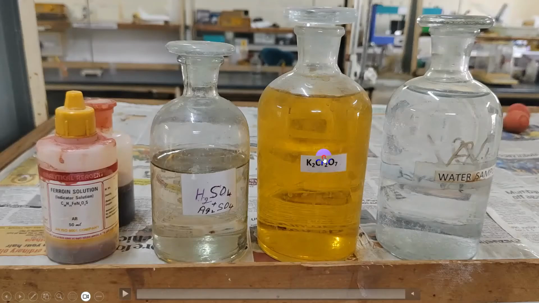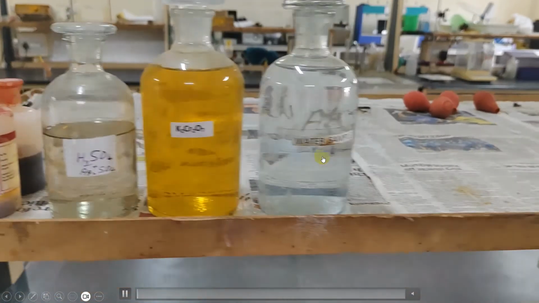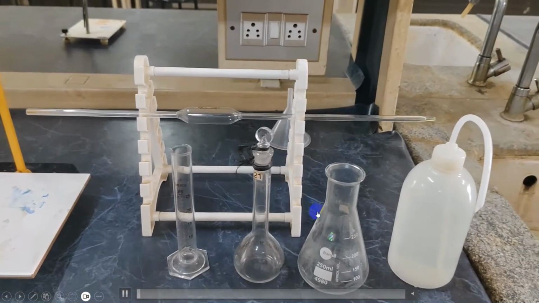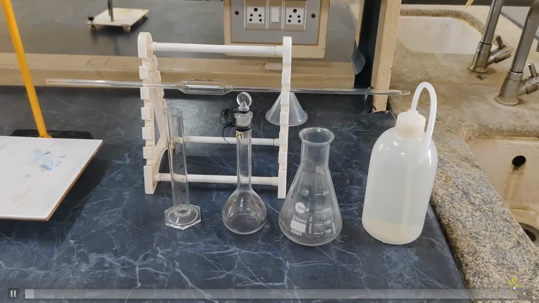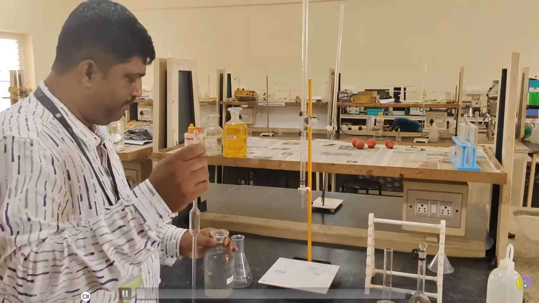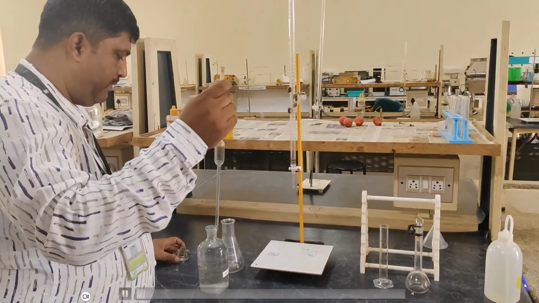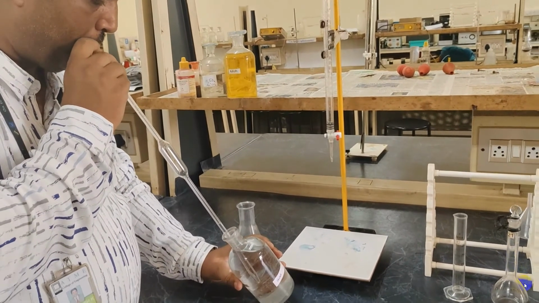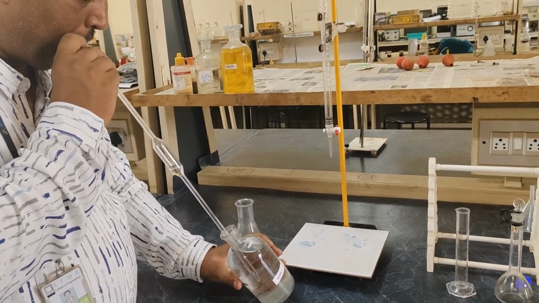Coming to the experimental part, these are the chemicals which are required, and these are the glassware which are required for conducting the experiment. Initially, pipette out 25 cm cube of the given water sample into a clean conical flask.